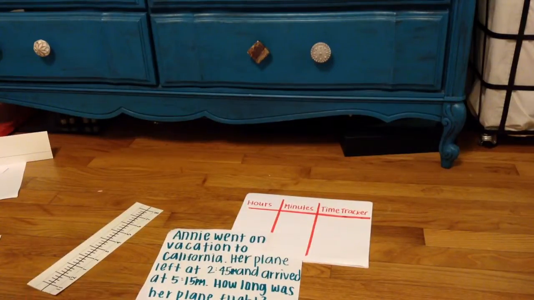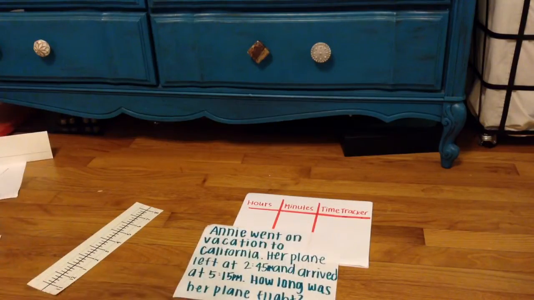Hello, fourth graders. So today we are going to be talking about how to measure time. So to do that, our word problem is: Annie went on vacation to California. Her plane left at 2:45 p.m. and arrived at 5:15 p.m. How long was her plane flight?